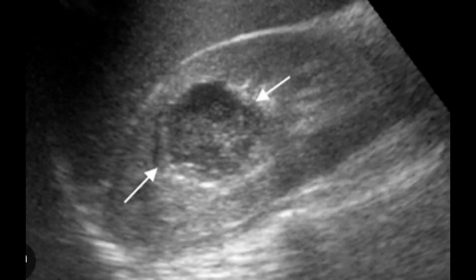So be very careful while giving the category, and always advise a contrast enhanced CT scan of kidney KUB for further follow-up and for further categorization of the Bosniak classification.